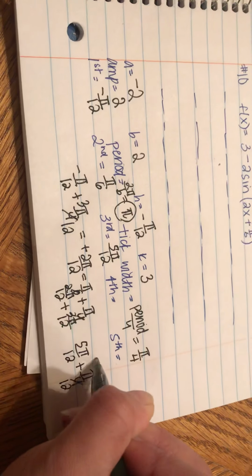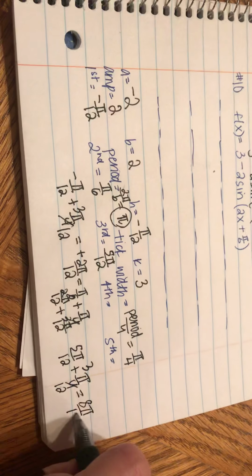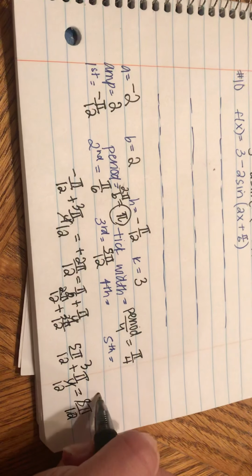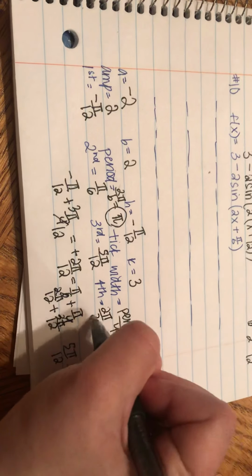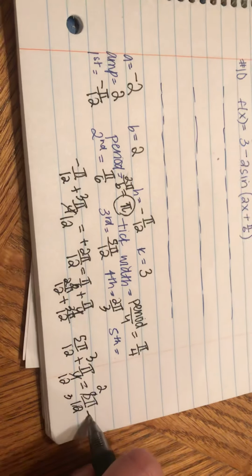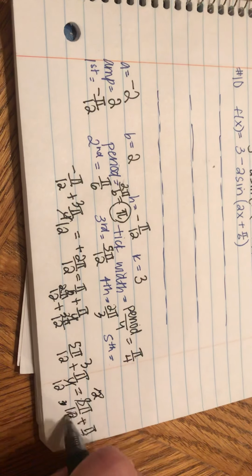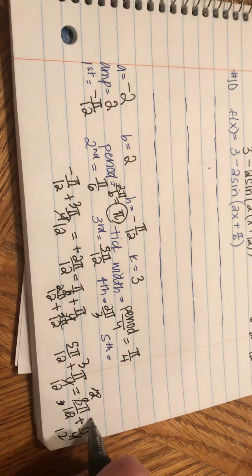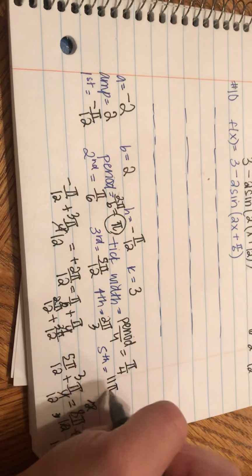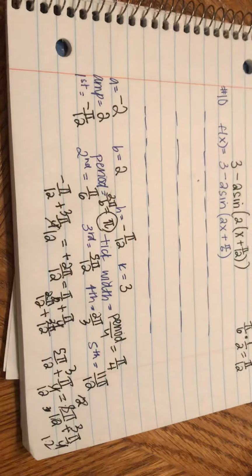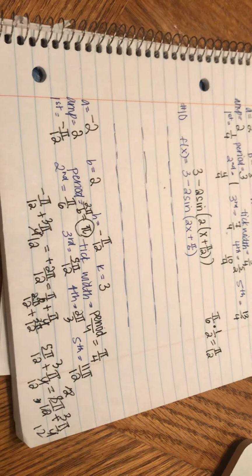Common denominator should give us 8 pi over 12, which simplifies, they both have 4, to 2 pi over 3. And last but not least, we're going to add one more time, pi over 4. I'm going to keep it as 12ths. This is 8, 9, 10, 11 pi over 12. There it is. Okay, so those are our tick marks.